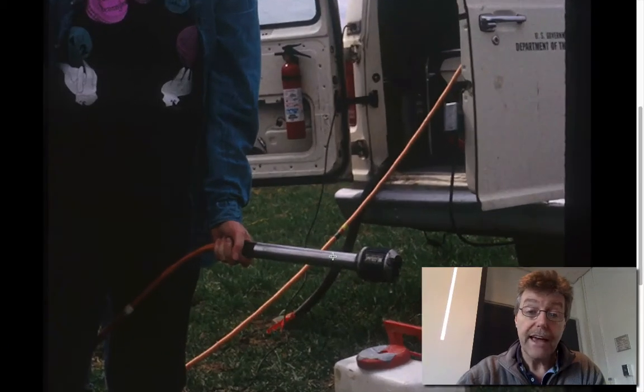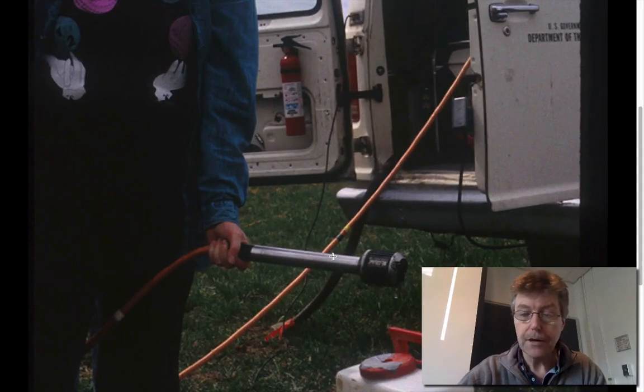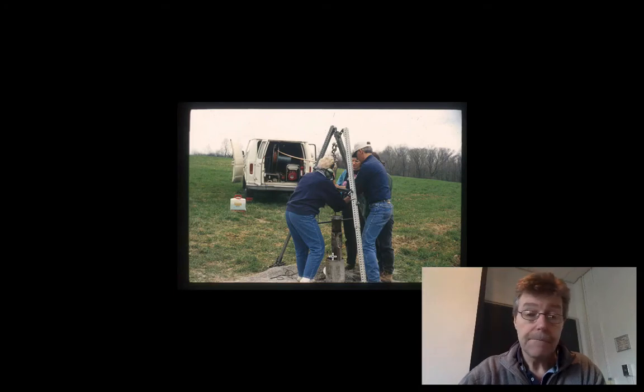This is a borehole camera. I don't know if I've got a better picture of it. Being lowered down a tripod on top of this same borehole.